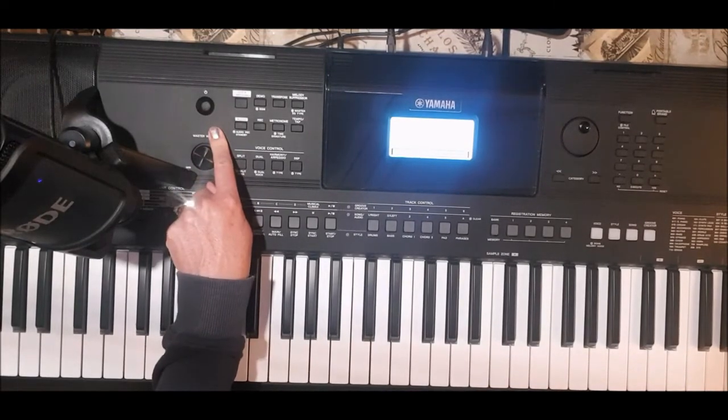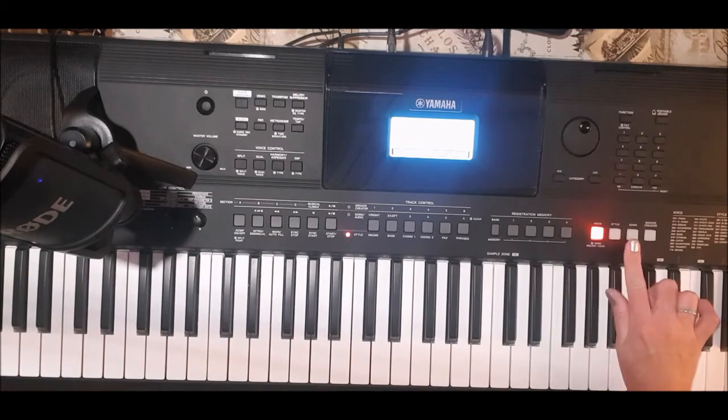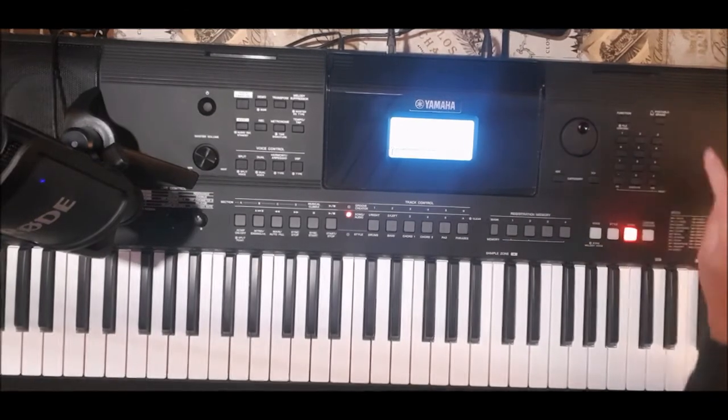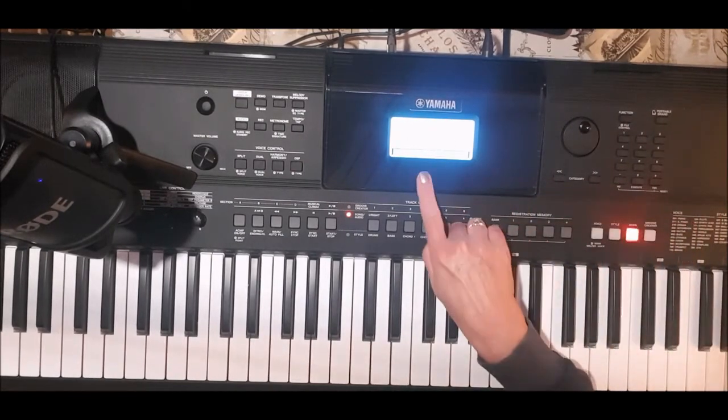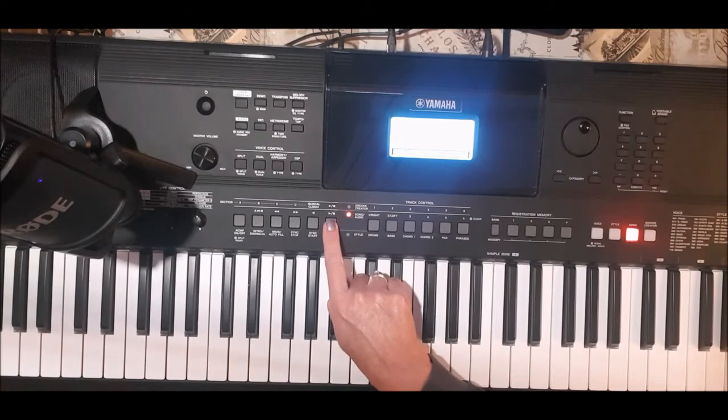And we know we saved it in 031, and so we need to go to song to access all the memory banks. So I'll type in 031 and it will be here. We can check that.